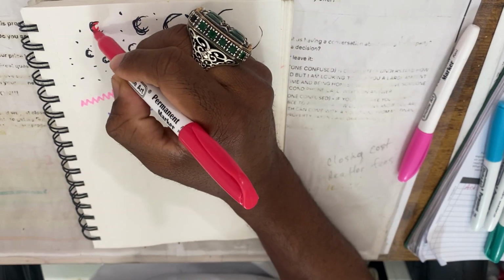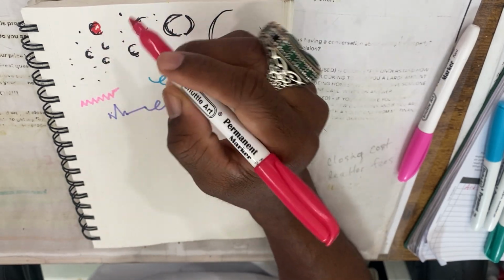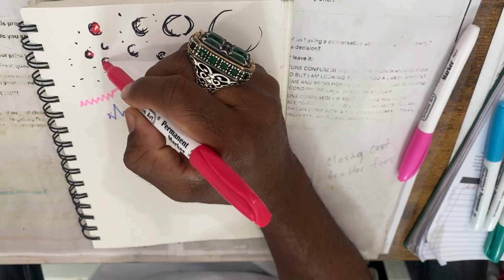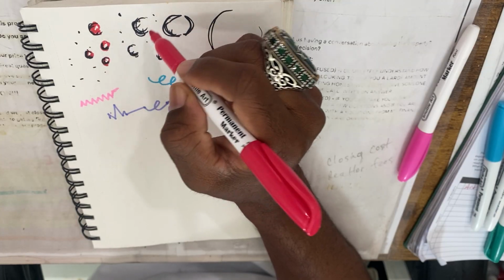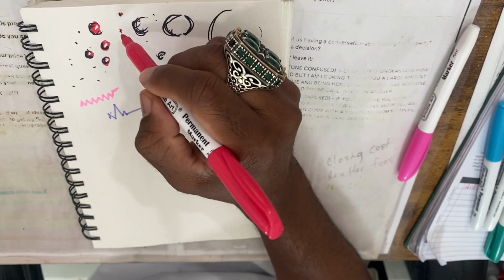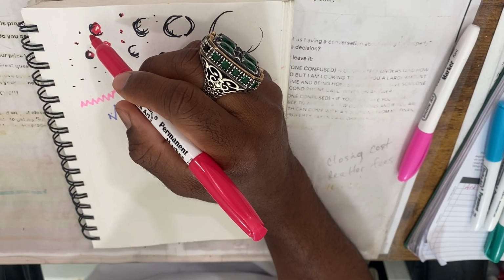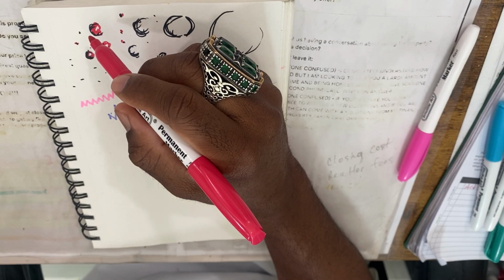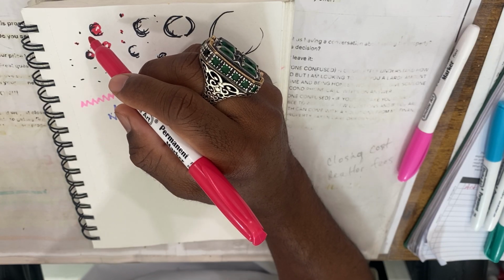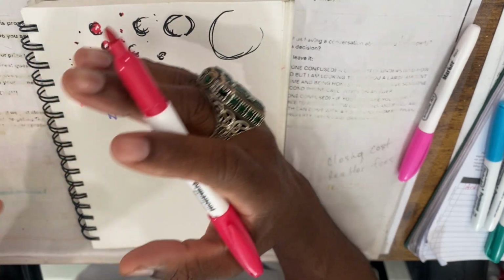Now, here we have very tiny specks of consciousness. How it's coming to me, it looks like constellations of stars, groups and clusters of stars.